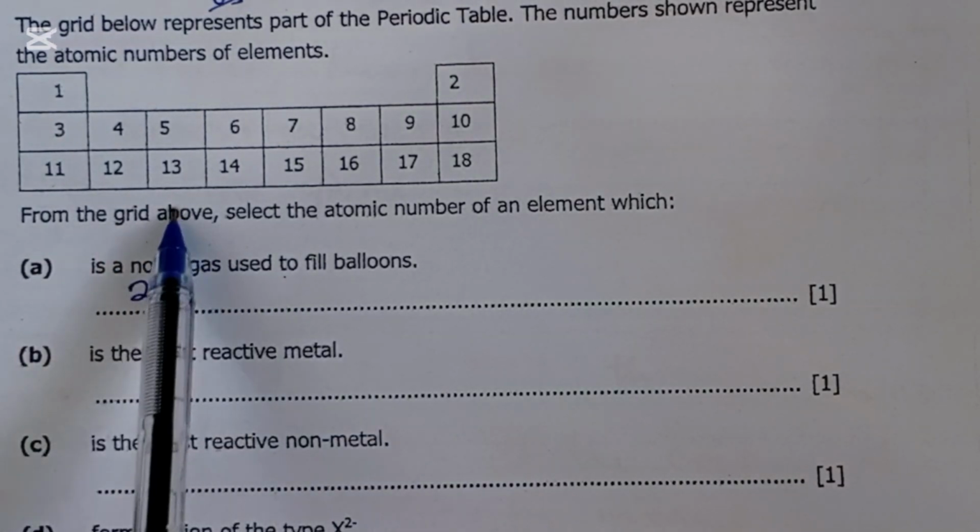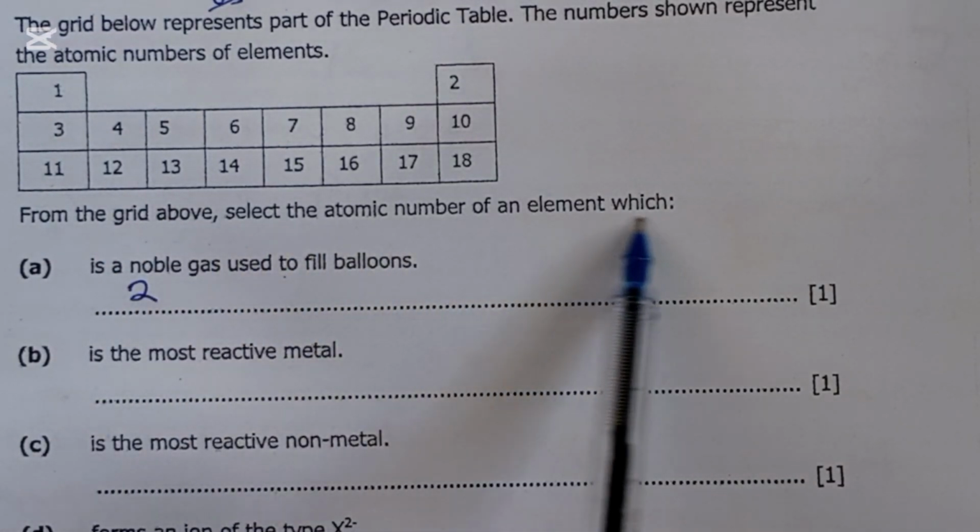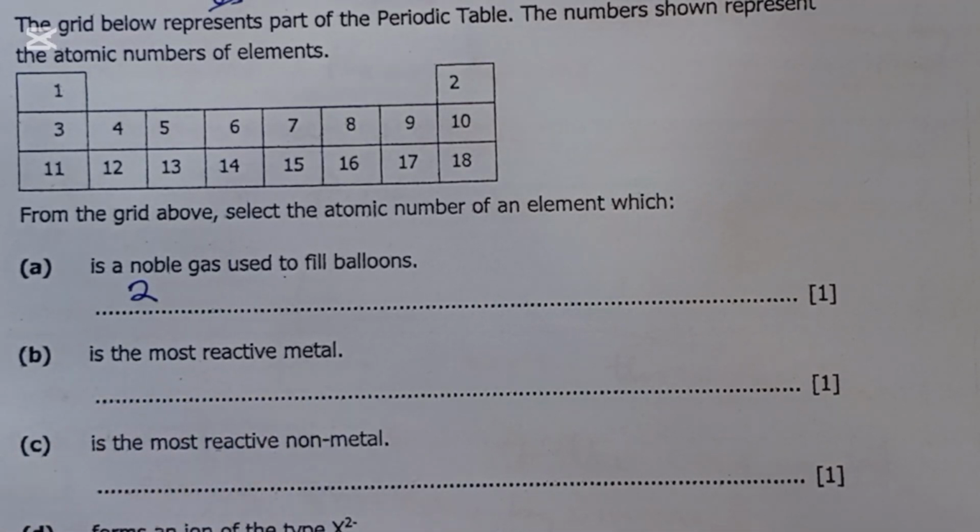So from the grid above, select the atomic number of an element which is the most reactive metal. The most reactive metals come from group 1. But among group 1 metals, there are those that are more reactive than others. As you go down the group, the reactivity increases.